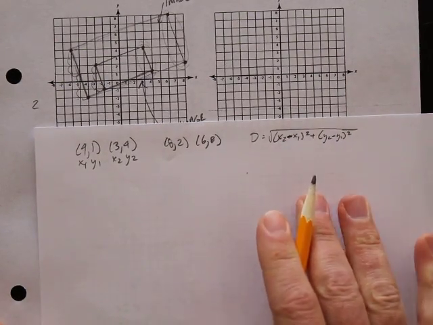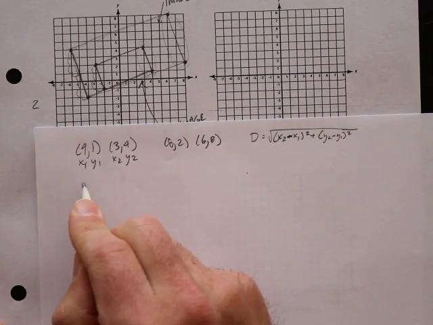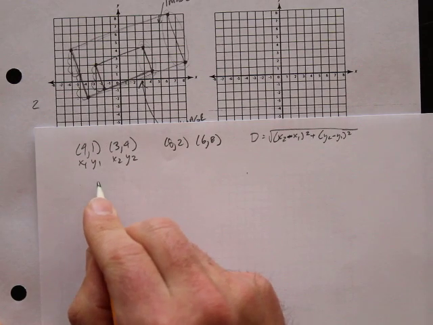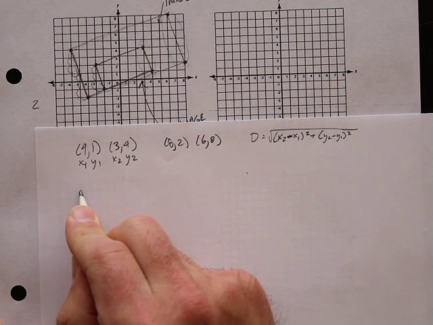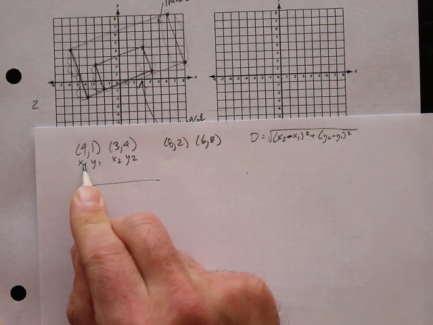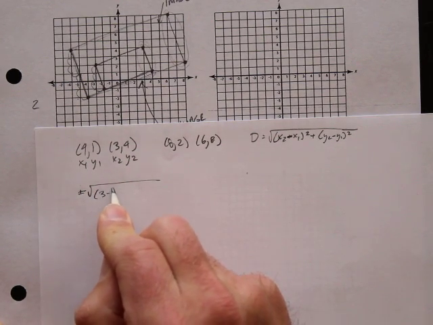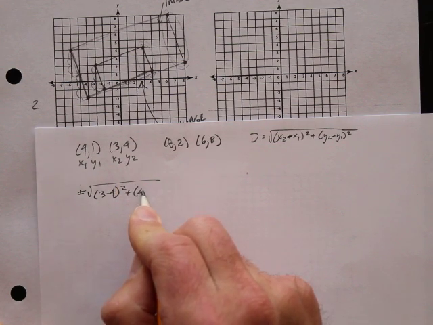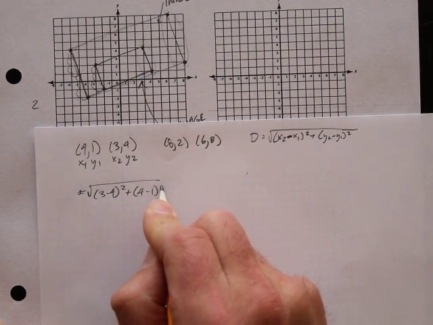Okay. So the distance of the section of the pre-image is going to be distance equals the square root of x2 minus x1, so 3 minus 4 squared, plus y2, 4 minus 1 squared.